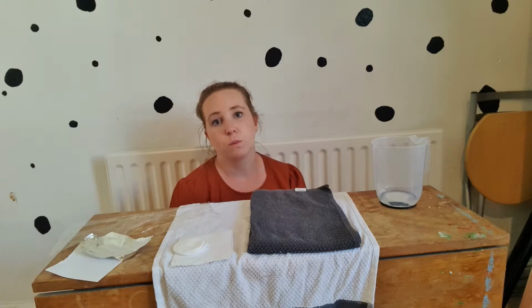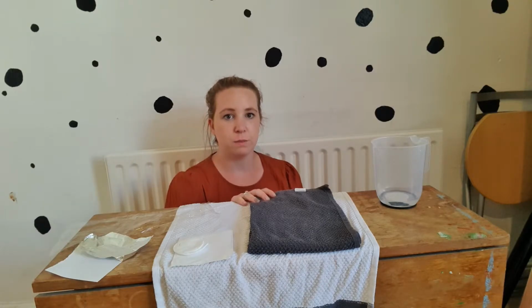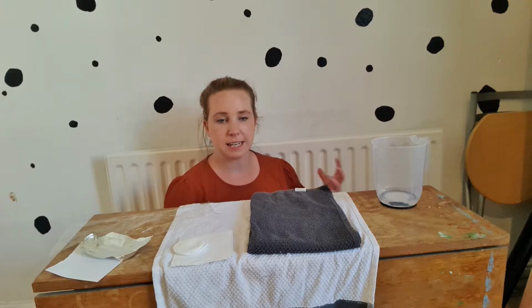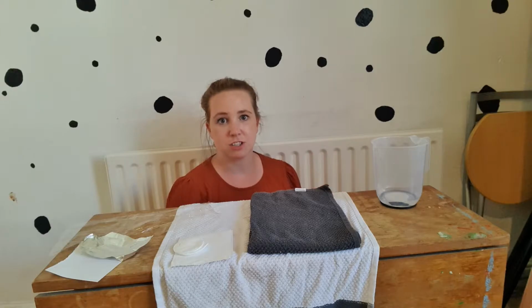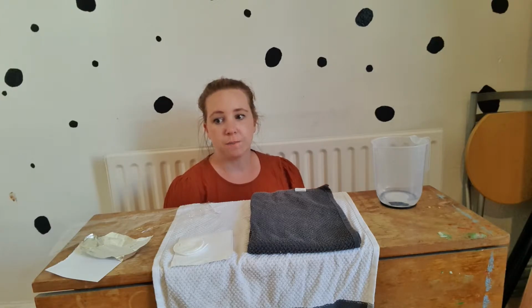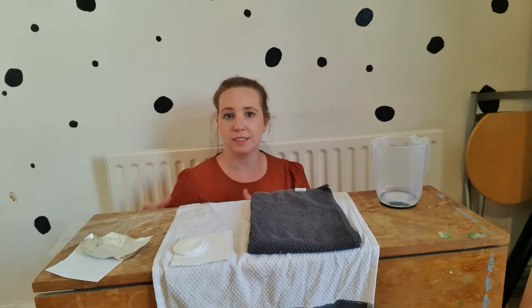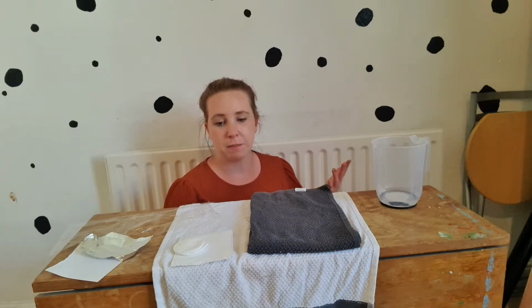Last week we tested whether fabrics or materials were waterproof. This week we're going to test if they're absorbent or not. We introduced the term of prediction this week. So we figured out as a class that prediction is when you are telling what might happen in the future, but using your understanding and your previous knowledge of how that might happen and why that might happen.